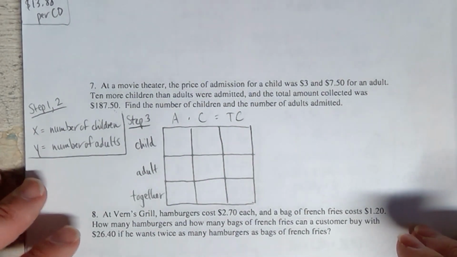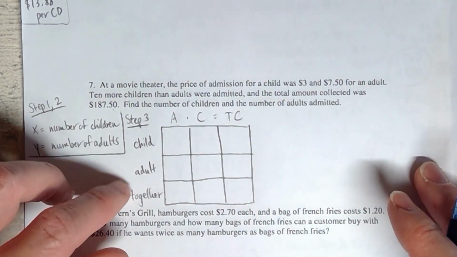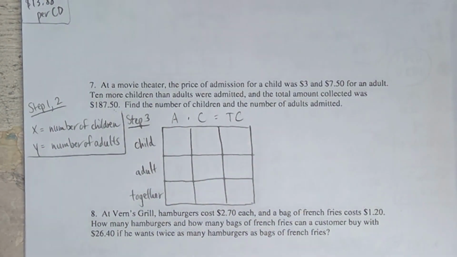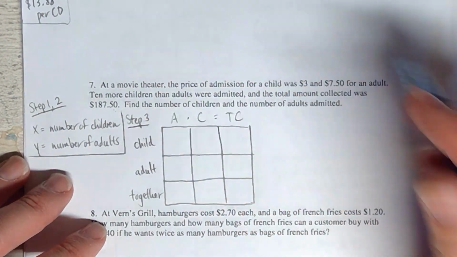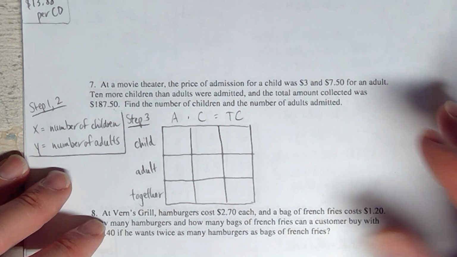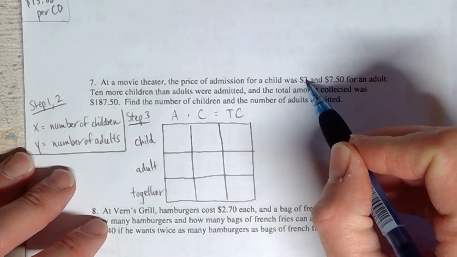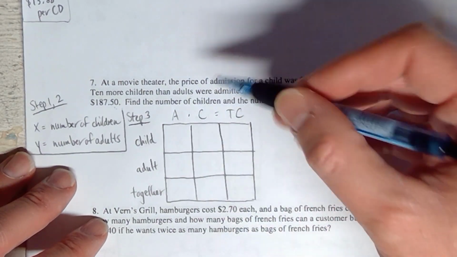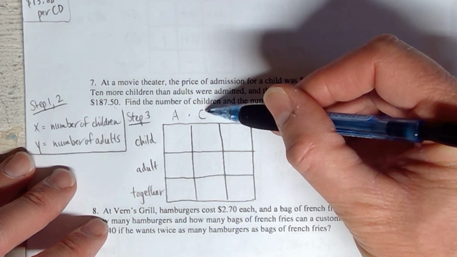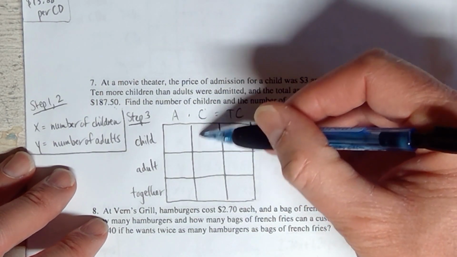We're not mixing them together. We don't mix two different groups of people, obviously, but we're buying their tickets together, the children's tickets and the adult tickets. So, since we have $3 per child, and since we're in the children's row right here, cost per child would go here.